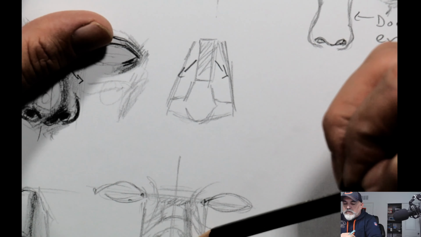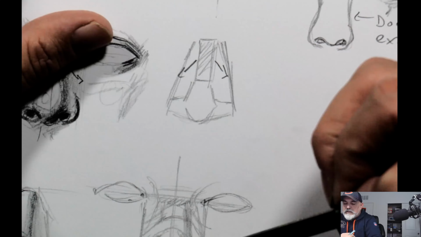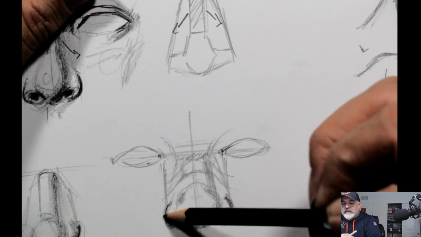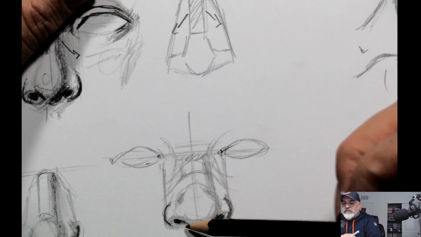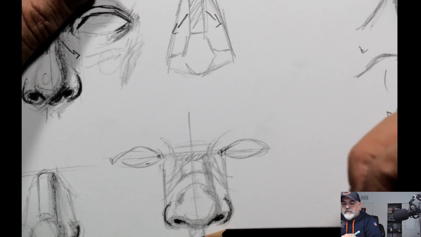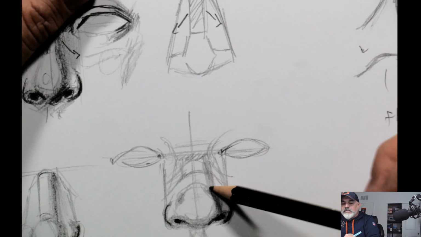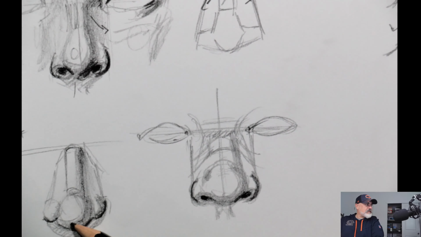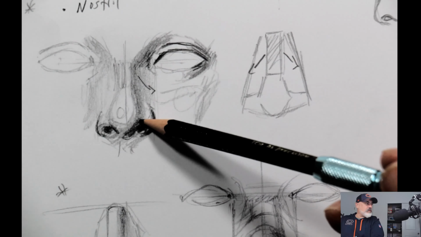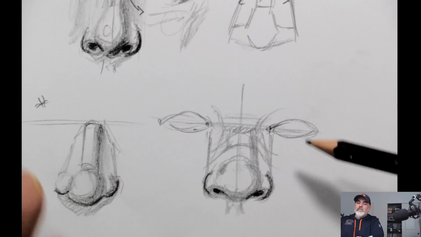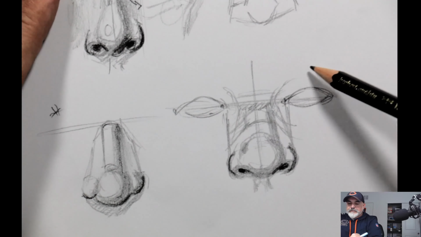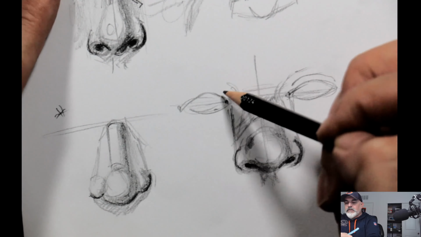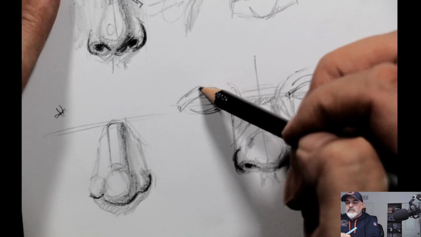bridge with a bigger tip of the nose, rounder nostrils, and then you just start seeing that. And again, this has more in common with this than the acorn shape. So when you're practicing, all I'm looking for is, are you drawing different shapes of noses?